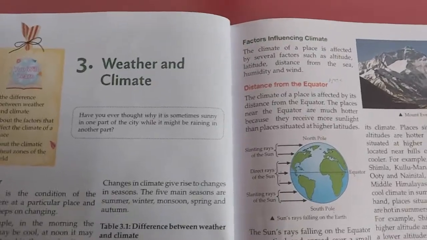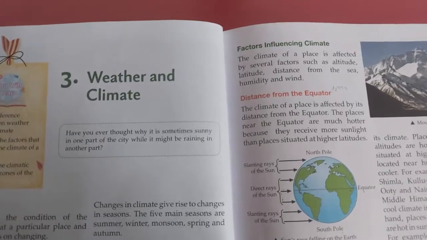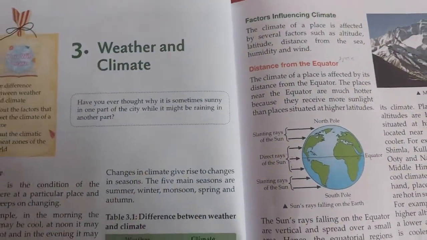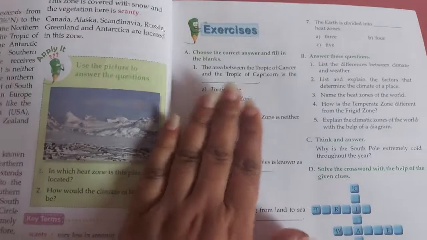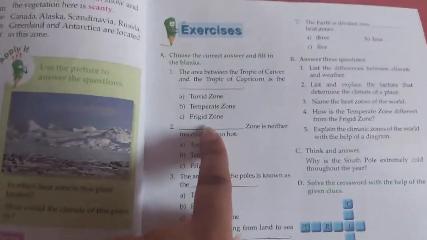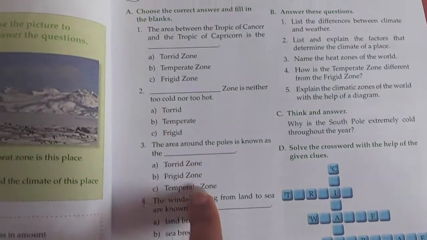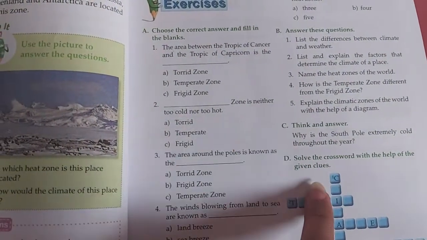Okay, grade 5, let's talk about chapter number 3, weather and climate. As I have already shared one video with you about the explanation of the chapter, today you are going to do the exercise of this chapter. So, first part A and part D, you will solve by yourself. Very easy to find out, you can find it by yourself. So part A and part D you will do by yourself.